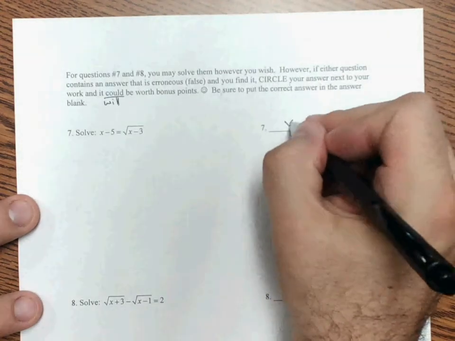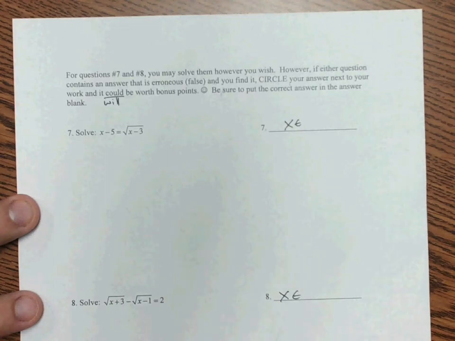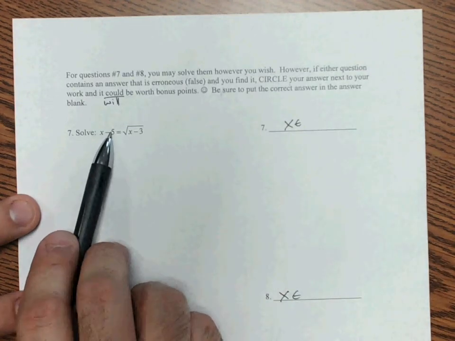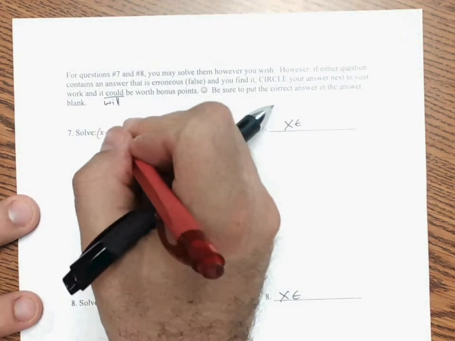Well, both of our answers here are going to be in interval notation, whether they're there or not. Okay. Now, this one is actually exactly the same as the one we just did, so we're going to follow the same steps to get there. We are going to square both sides.